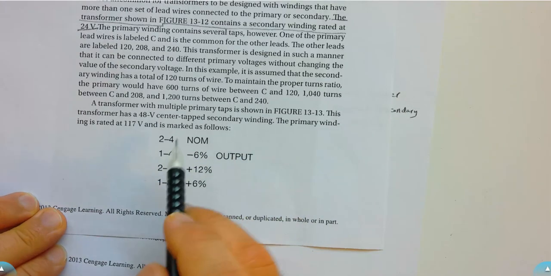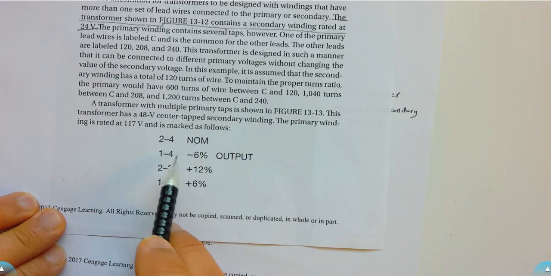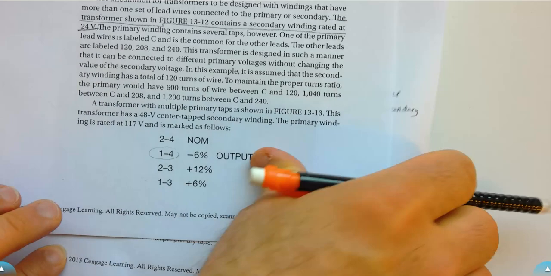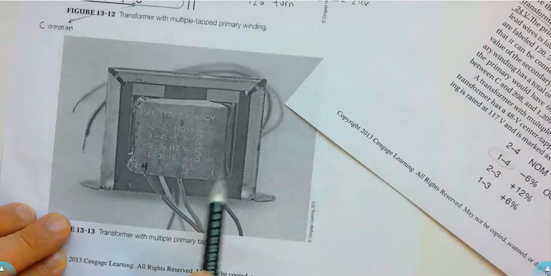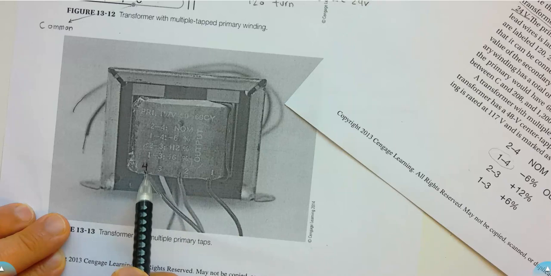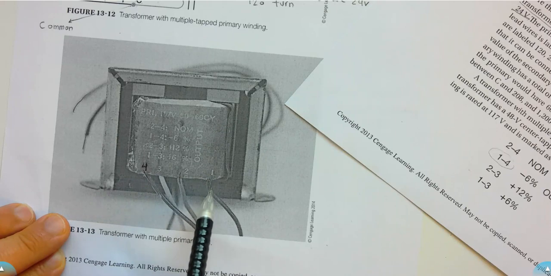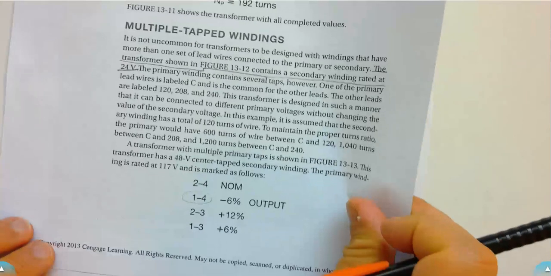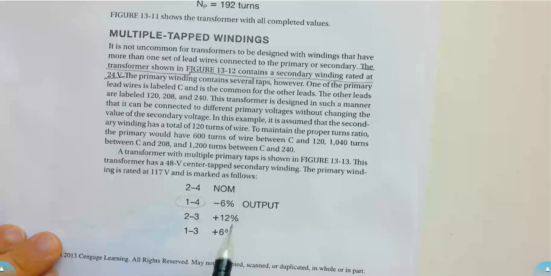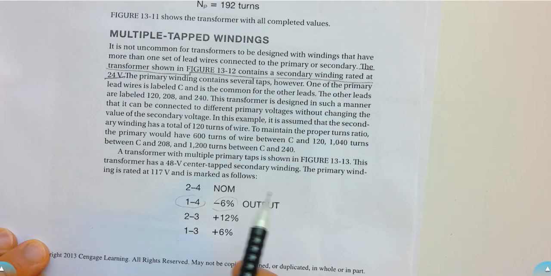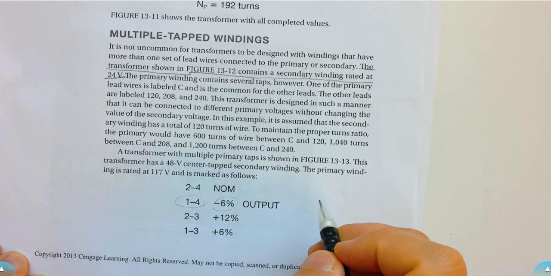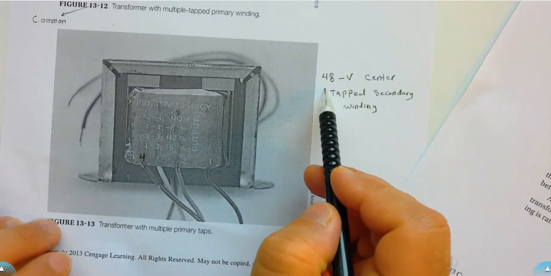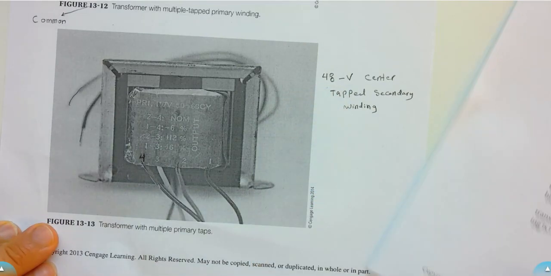For example, 2 and 4 is normal. If we connect the wires 1 and 4, what is the result for this transformer? You can see minus 6% output. What does minus 6% mean? We know the output is 48 volts.